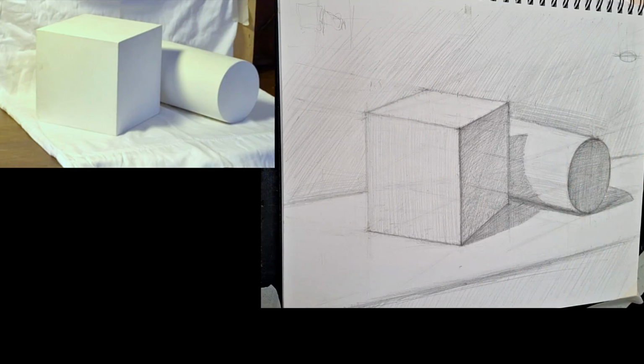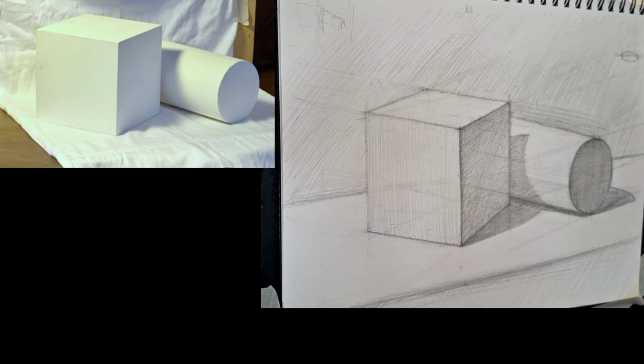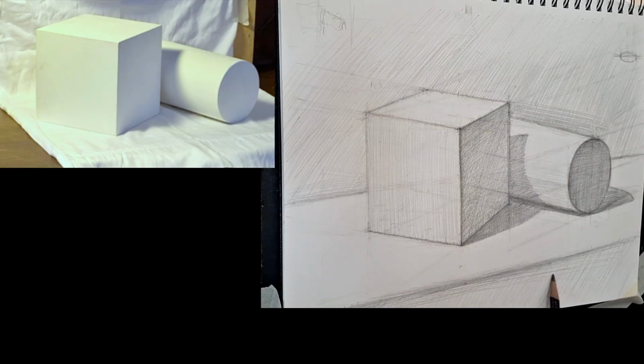Midtone, shadow. Where are you going to be here? You're going to be between the total shadow and midtone. Alright. So now the next step. Darken. You were going to say darken the shadows.